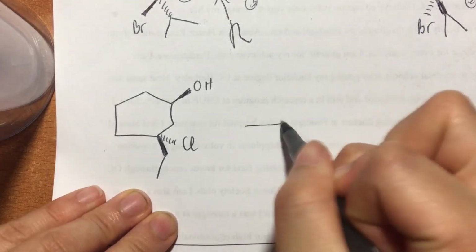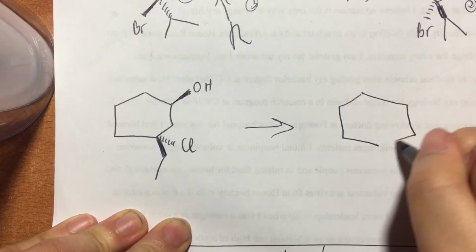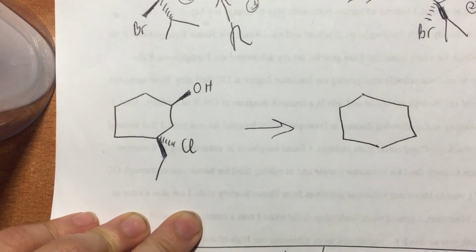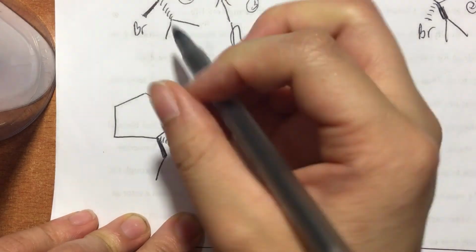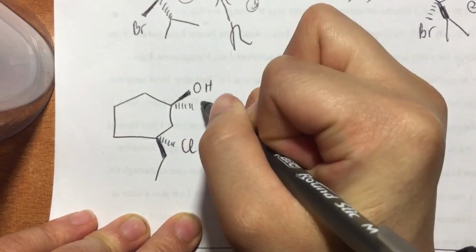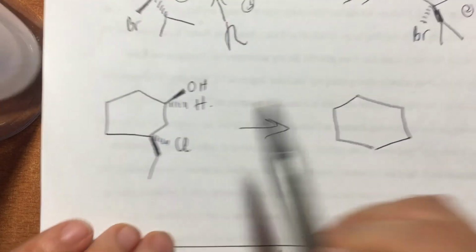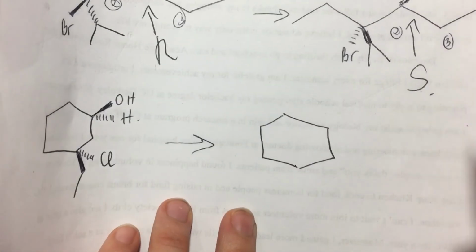For this one, it's the same thing. We draw the skeleton the same, and then you flip whatever dash to wedge and whatever wedge to dash. Here we have a wedge on OH, and also a dash on hydrogen. We don't draw the hydrogen here, but it implies that we have a dash on hydrogen.